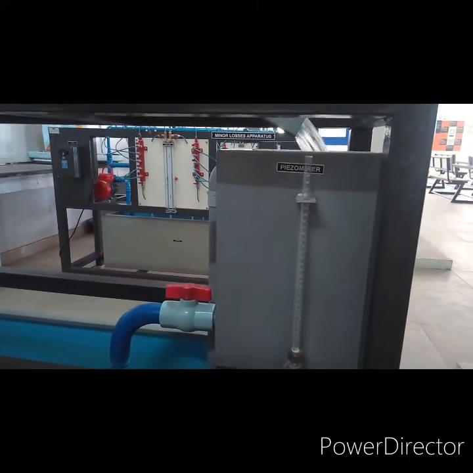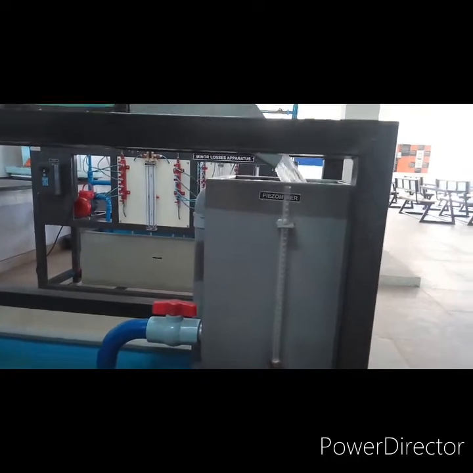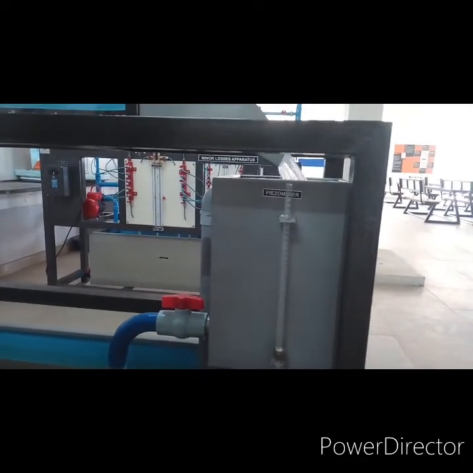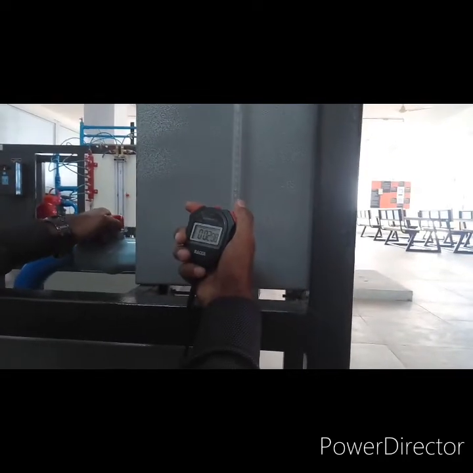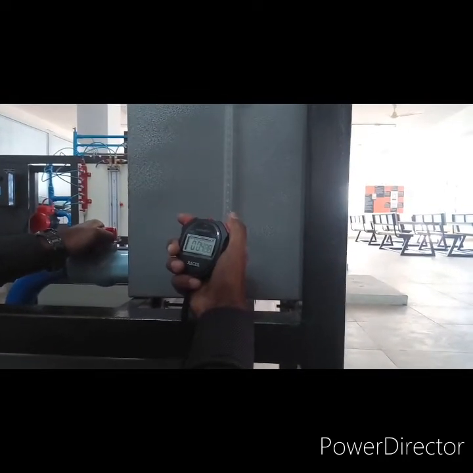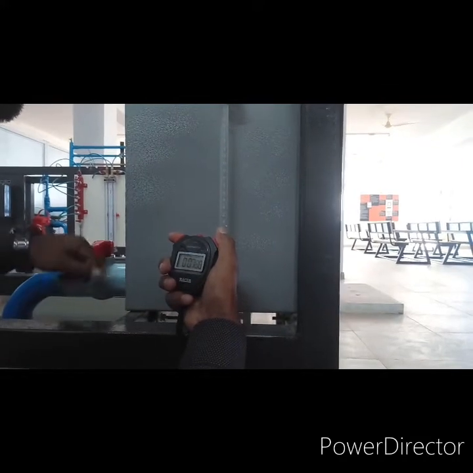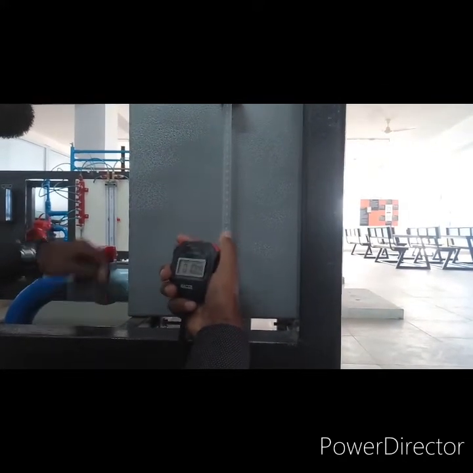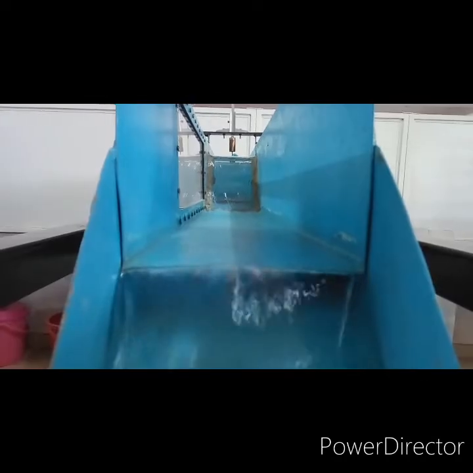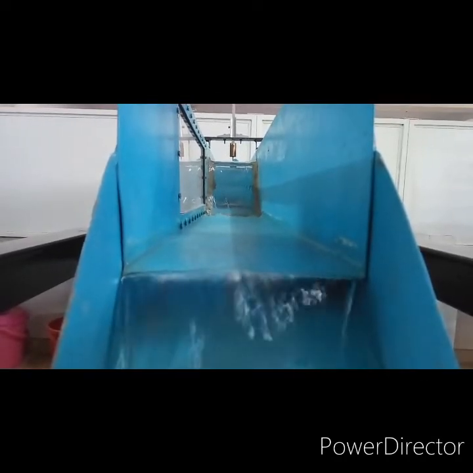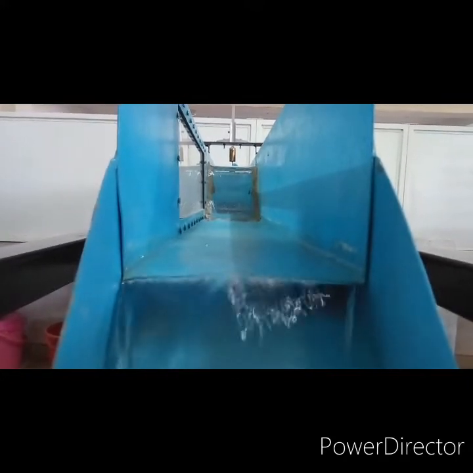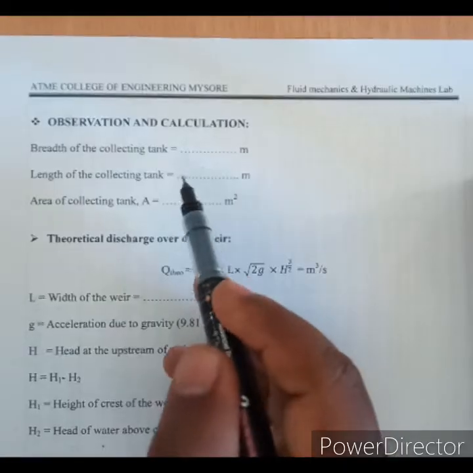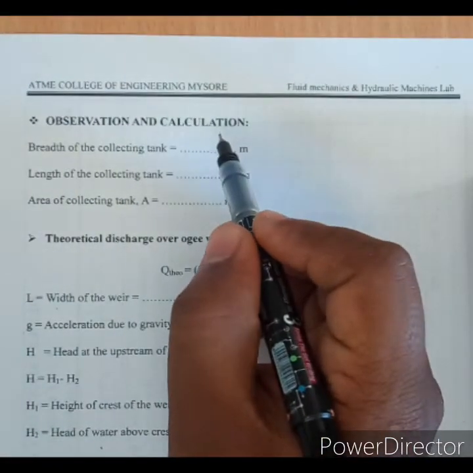Close the outlet of the collecting tank and note down the time taken for a 10 cm rise in the collecting tank water level. Conduct 2 to 3 trials for various discharge conditions and determine the time taken and also the head with respect to the discharge condition. The observation and the calculation part of the ogee weir is as follows.